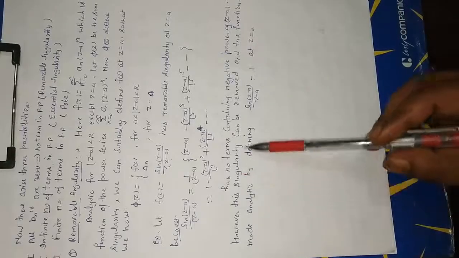However, this singularity can be removed and the function made analytic by defining this at z equal to a. Okay?